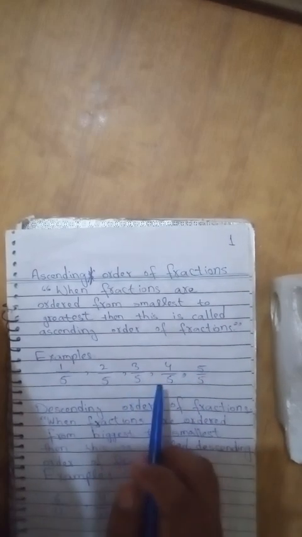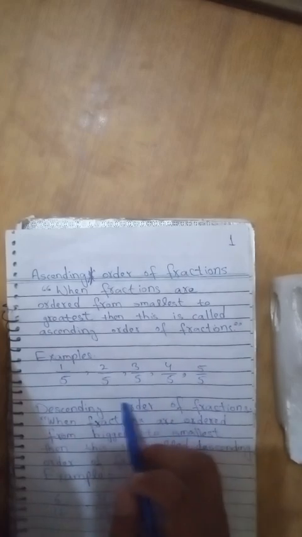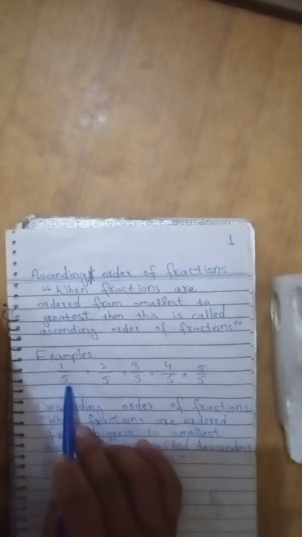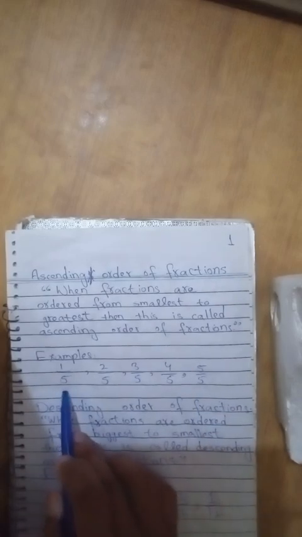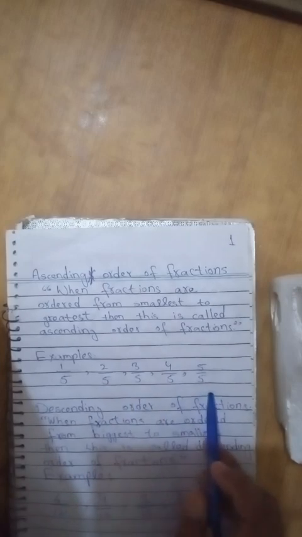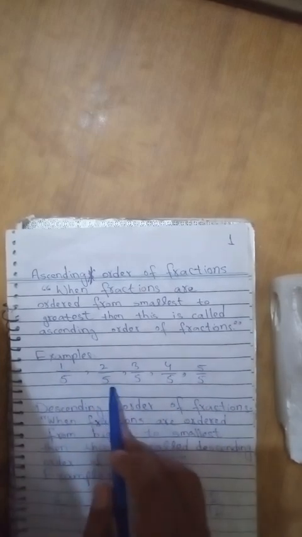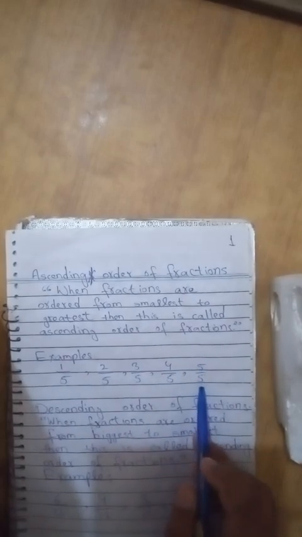Remember, we are discussing like fractions. All these fractions are like fractions because of the same denominator 5.